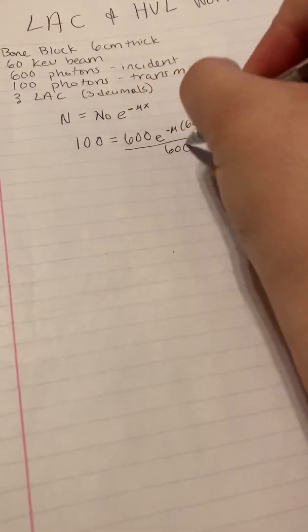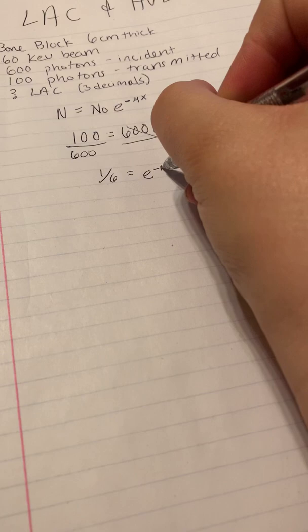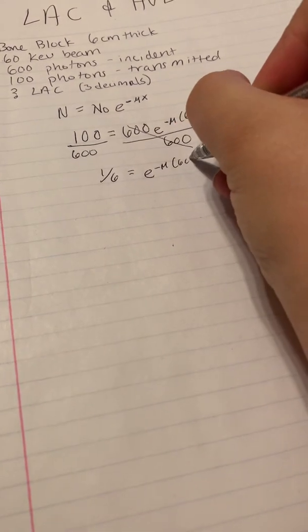Then you just do order of operations and solve the equation. So you would divide each side by 600. Here you'd have 1/6 equals e to the negative mu 6 centimeters.